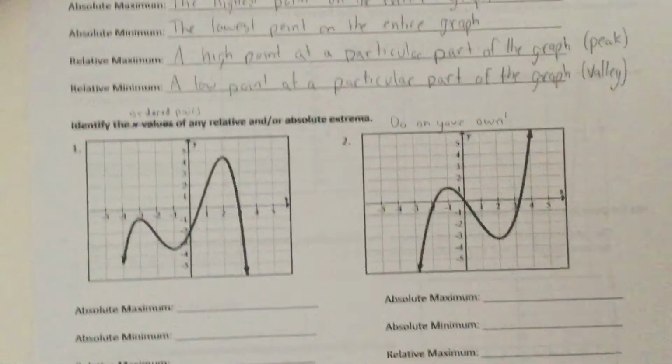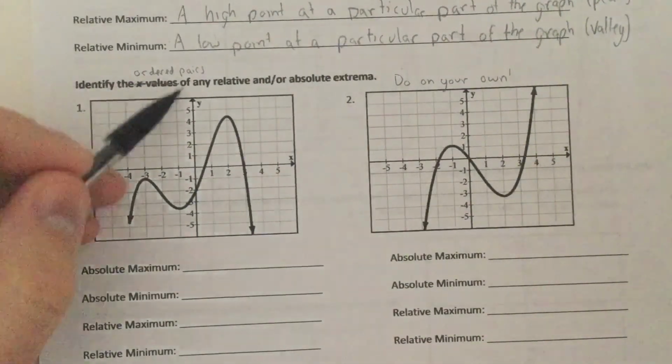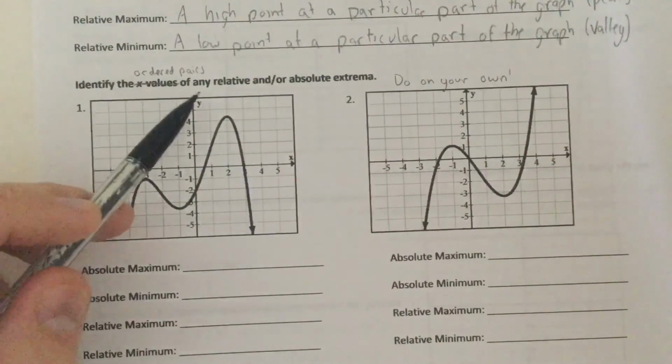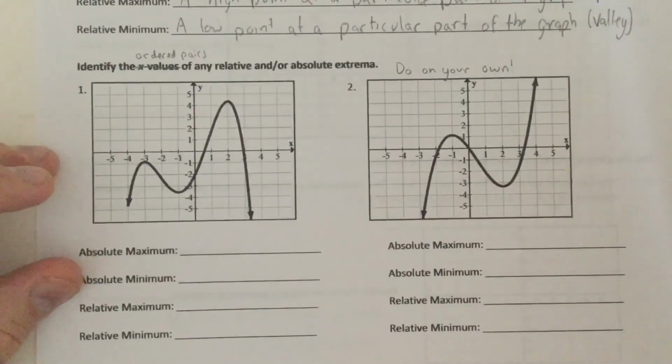All right, so some practice. It says identify the ordered pairs. Change the x values to ordered pairs if you have not done so of any relative or absolute extrema. You're going to do number 2 on your own. I'm going to do number 1 with you guys.